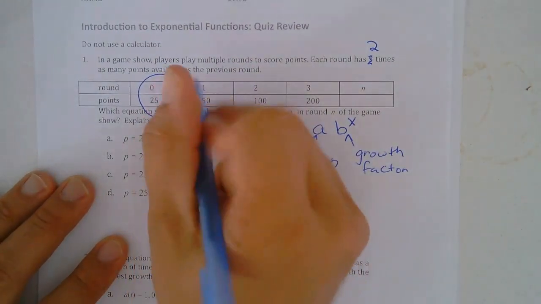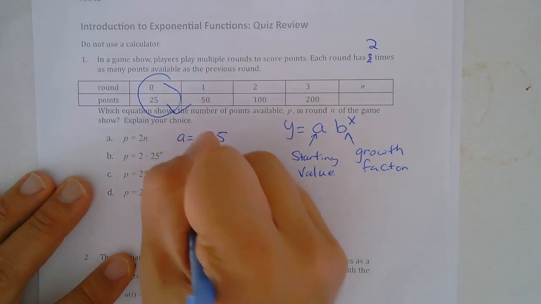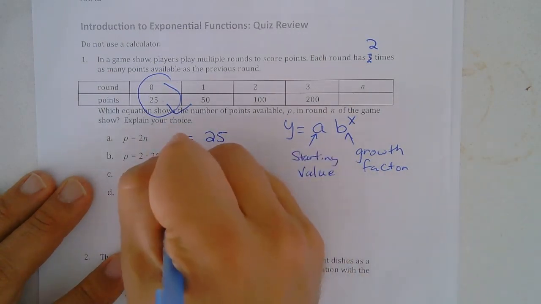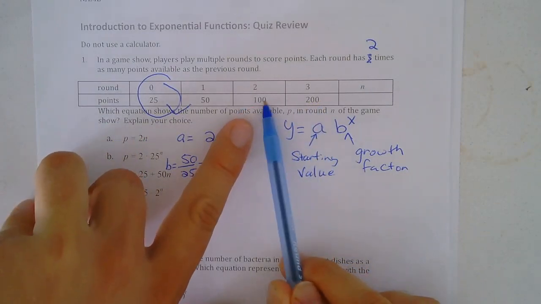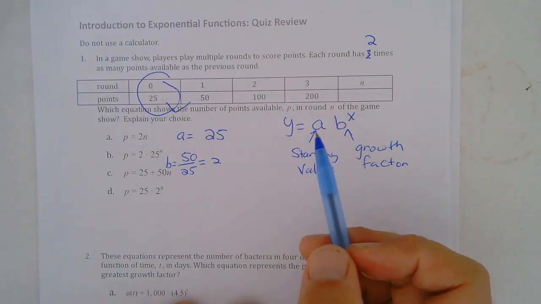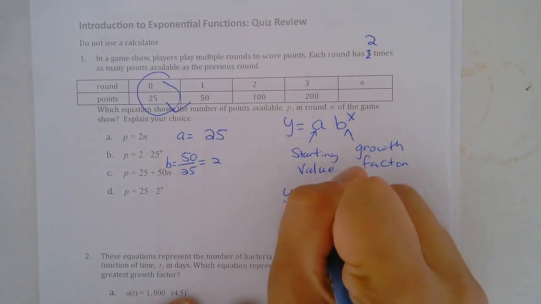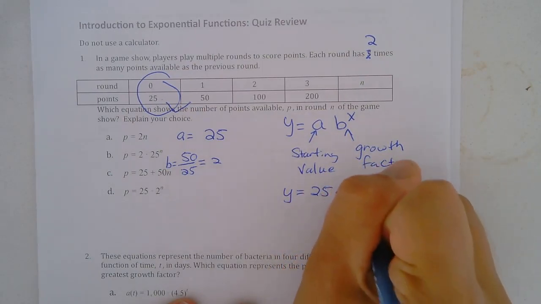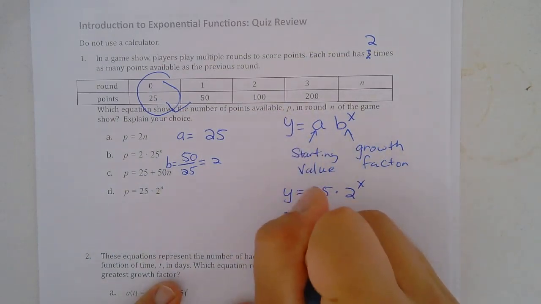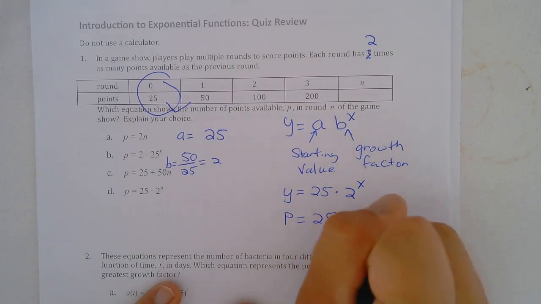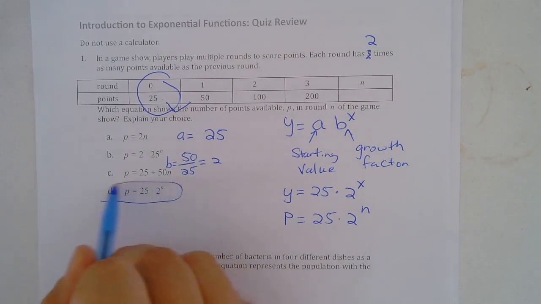So in this situation, to get from 25 to 50, you can just take 50 divided by 25, which means our b value is 2. And I could have done that here as well: 200 divided by 100 is 2. So now plugging this into our equation, we would have y equals 25 times 2 to the x. And in our situation, instead of y, they use p to stand for the number of points, so p equals 25 times 2 to the n, where n is the number of rounds. So we have d.